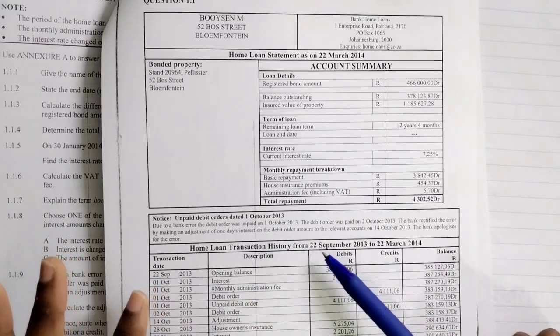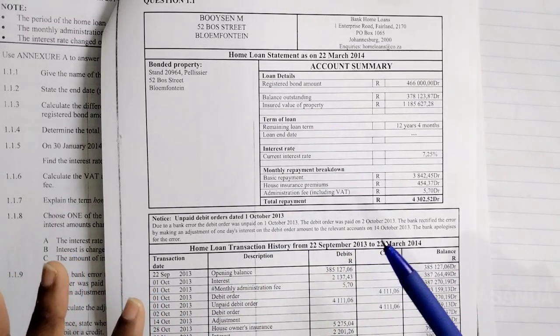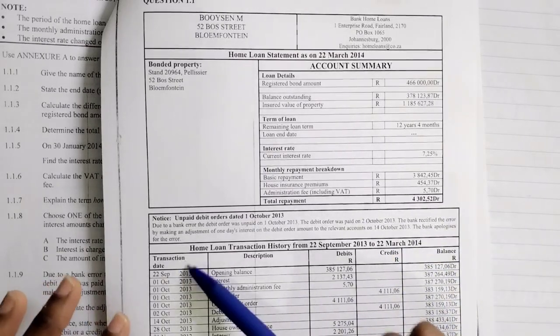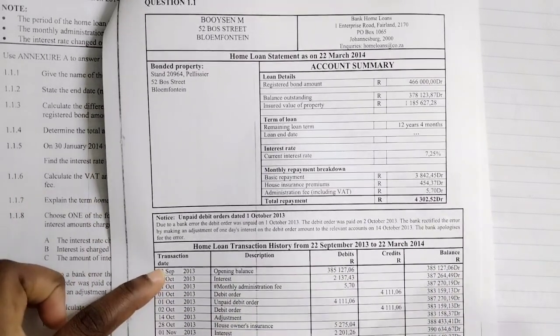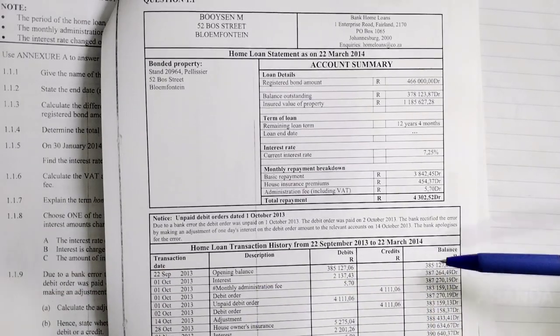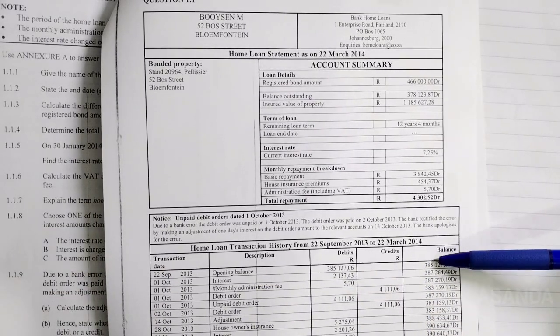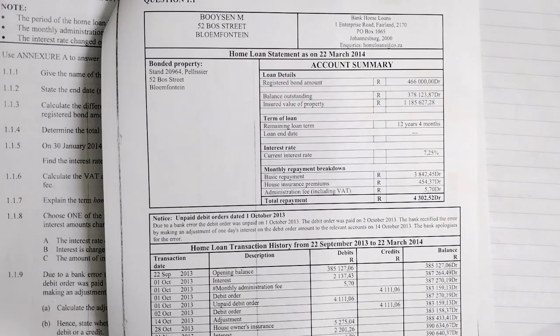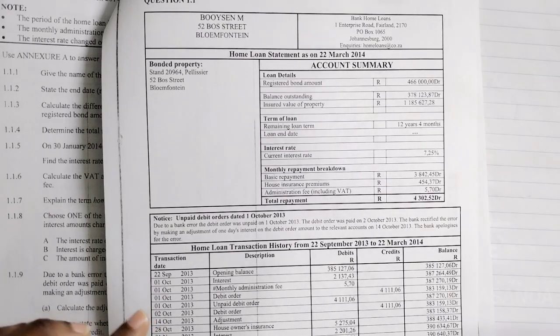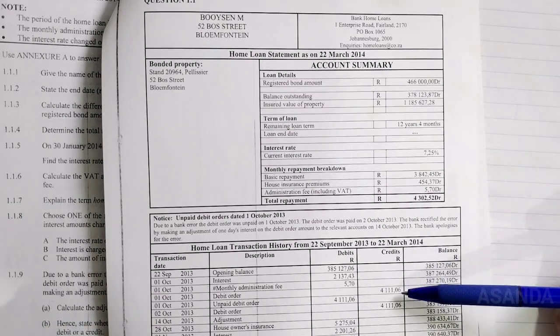Home loan transaction history, from 22 September 2013 to 22 March the following year. Okay, so there's September and there's March, and then there's a closing date balance. So we have an opening balance and a closing balance. I'm just going to look. The opening balance is 387,000, and I'm just going to go down. And the closing balance March the following year is 378,000. Didn't lower that much, did it? Even though she's paying so much. Whew.